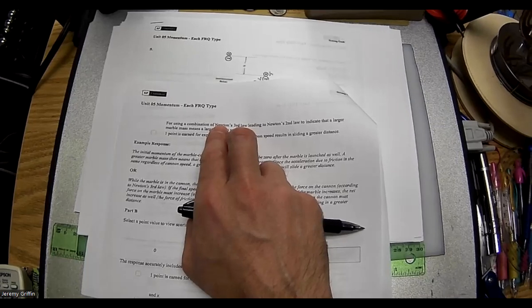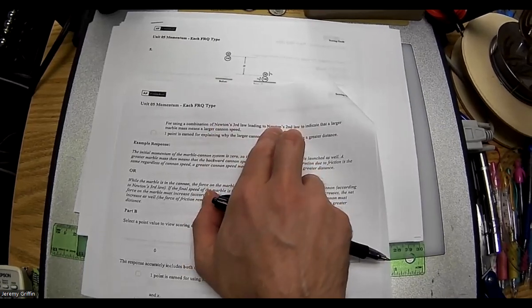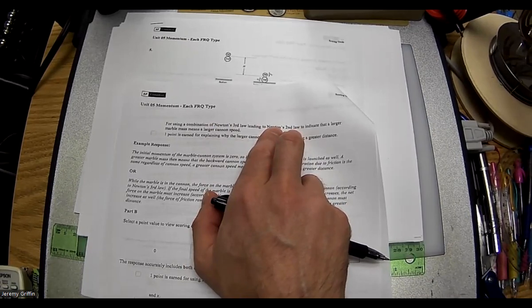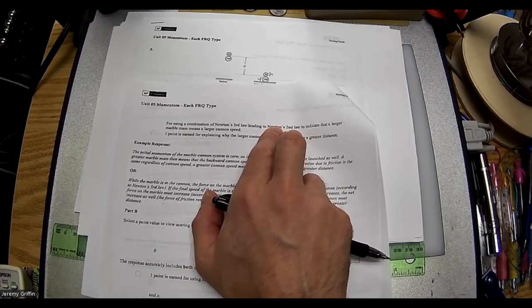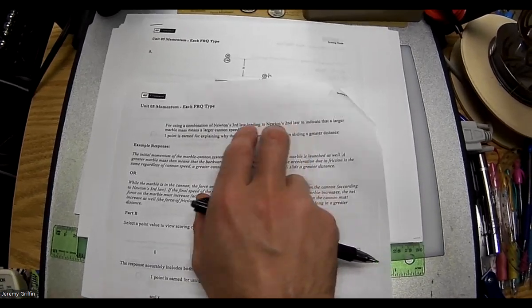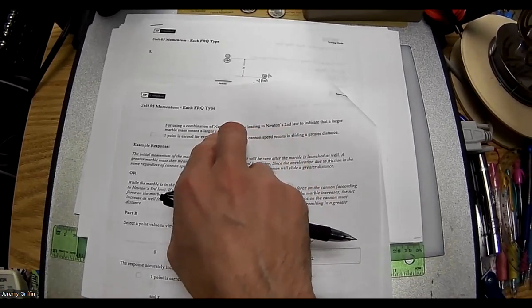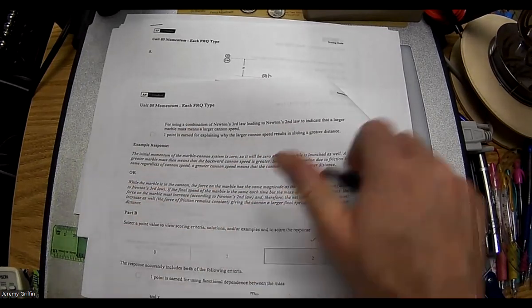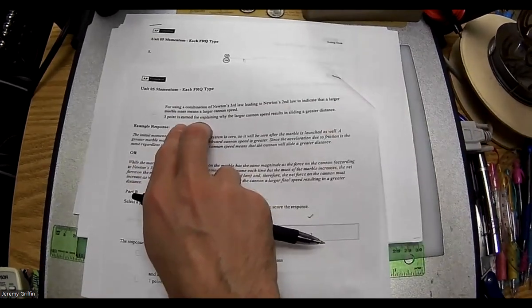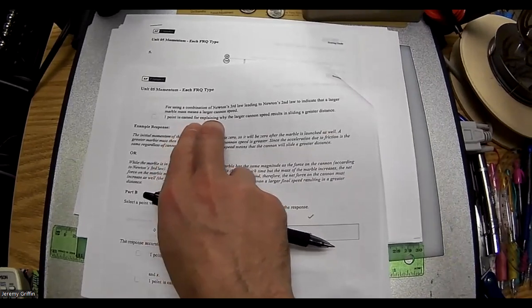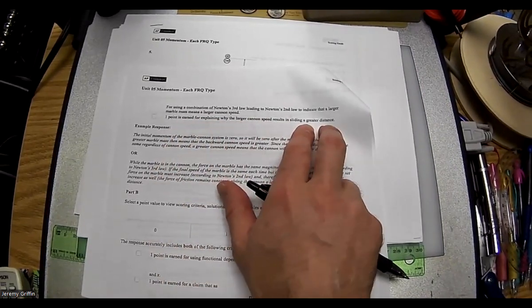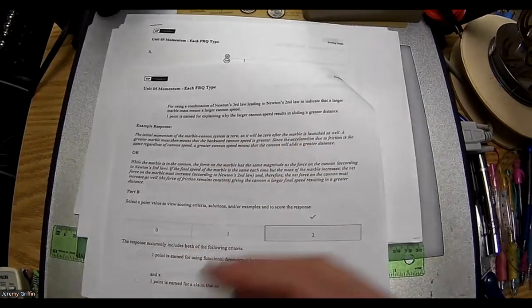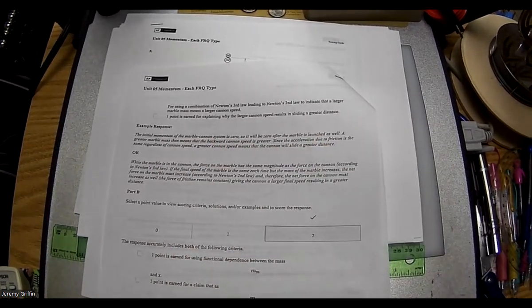So if you said that, followed by what does Newton's second law say? Acceleration is caused by a net force acting on a mass. So if it's the same force on different masses, then different accelerations. Anyway, do you guys get there? Okay, and here's the second point, for explaining why a larger cannon speed results in a greater sliding distance. So if you somehow mention that, okay? Do you guys get there?